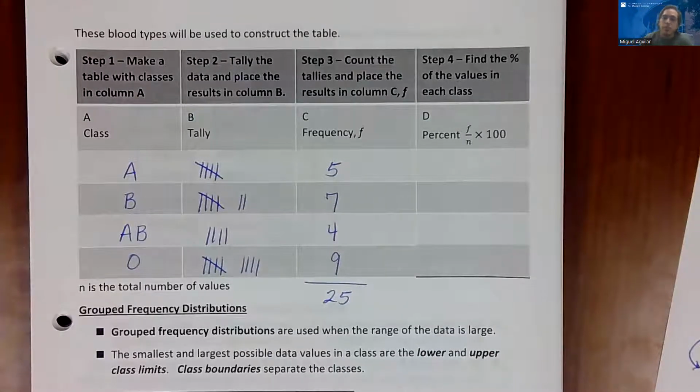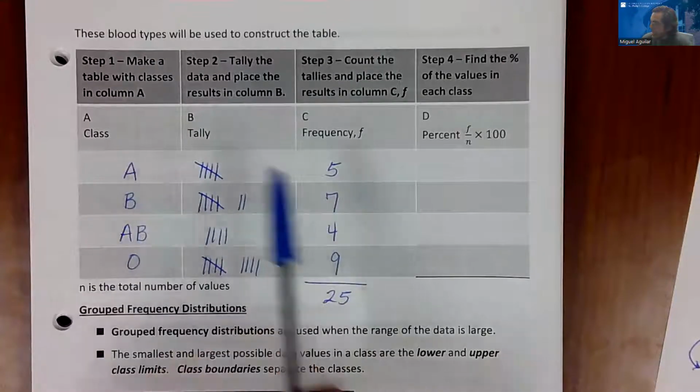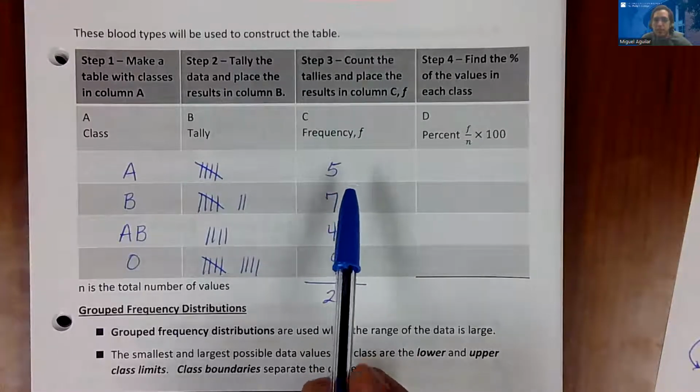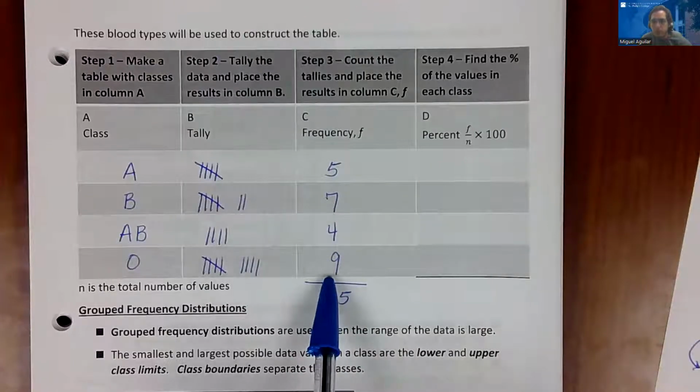And then this extra column that we have here in step 4, it says find the percent of the values in each of the classes. Okay, now this is really important, because what we're going to do is sort of think about, okay, well, I know that there are 5 people in this data set that have type A blood, but what proportion or what percentage of the data set does that make up? Okay, so we can say, well, it looks like most people are type O, so they should make up a larger percentage of the entire data set.